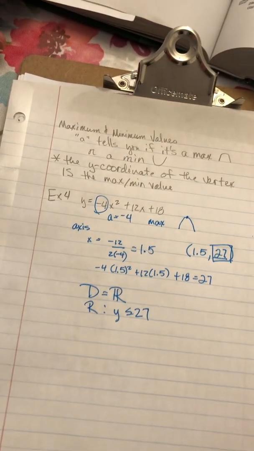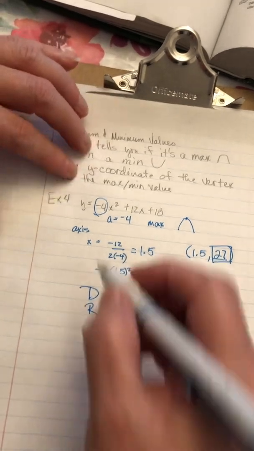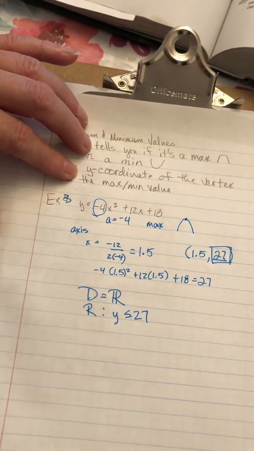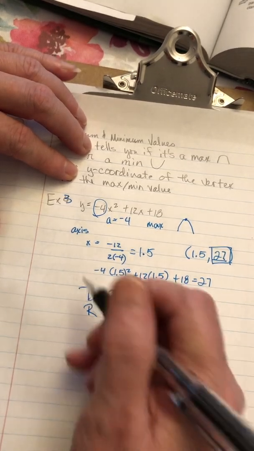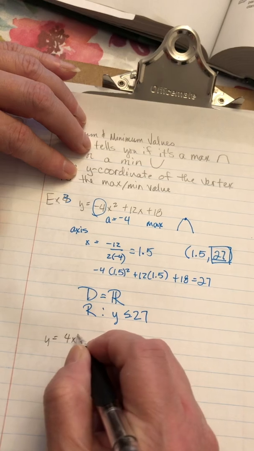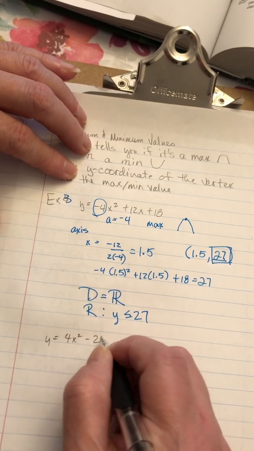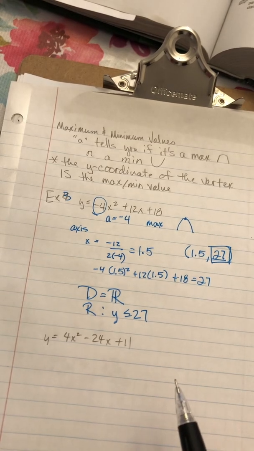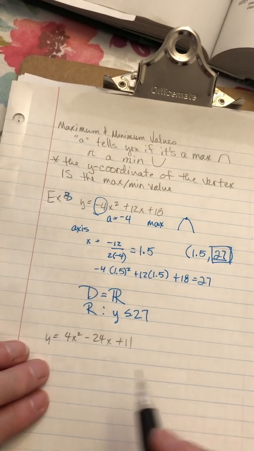Now, if I look at guided practice 3, oops, this is example 3. Guided practice 3 says y equals 4x squared minus 24x plus 11. Okay, again, the y-intercept is not going to fit on my MathBits graph.